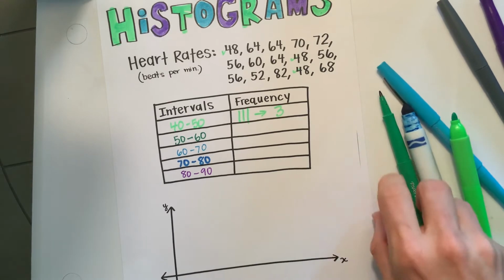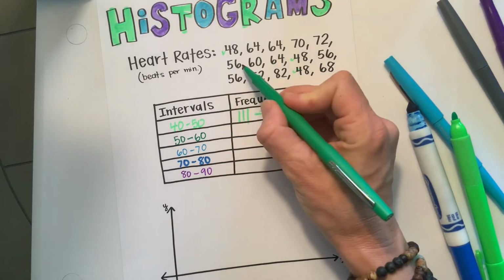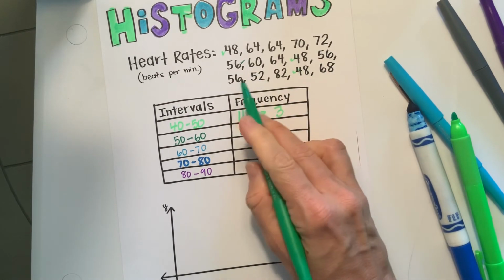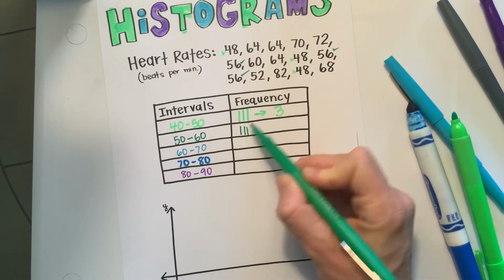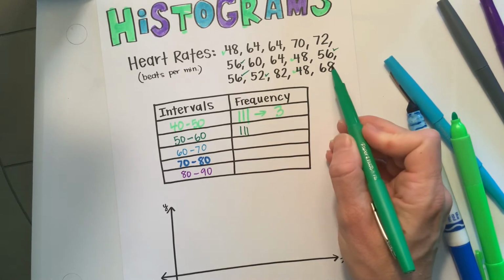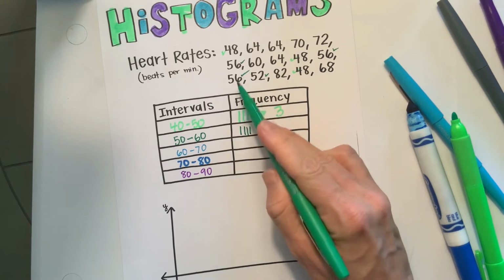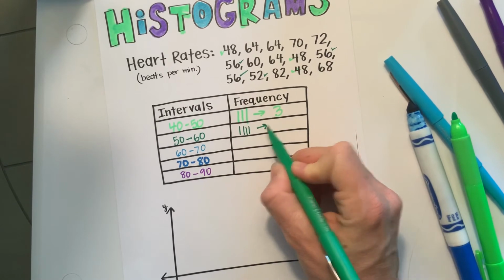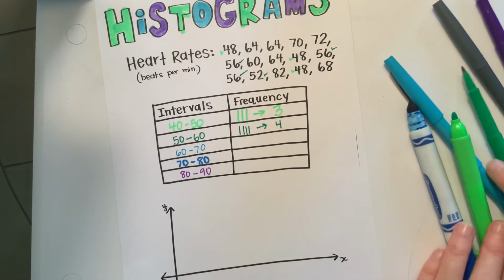And I'm going to go to my next interval, 50 to 60. So anything in the 50s, that's 1 time. There's another time. Another. Oh, yep. 1, 2, 3, 4. 4 times. Okay, now I'm going to go to my next interval, 60 to 70.